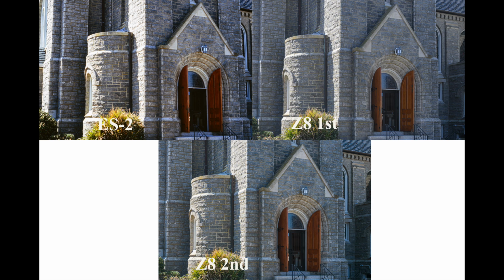However, when I looked at the slides, and I didn't do this originally, I did compare the slide to the lab scan, but when I looked at the slide with a loupe on a light box, I feel that is probably the best image. It's got a little more contrast than my Z8 second version, and the color looks very good.